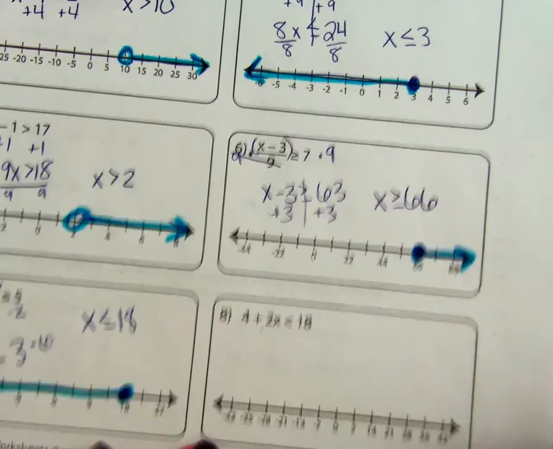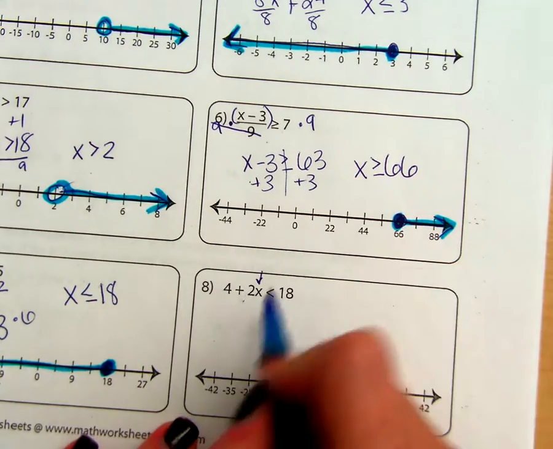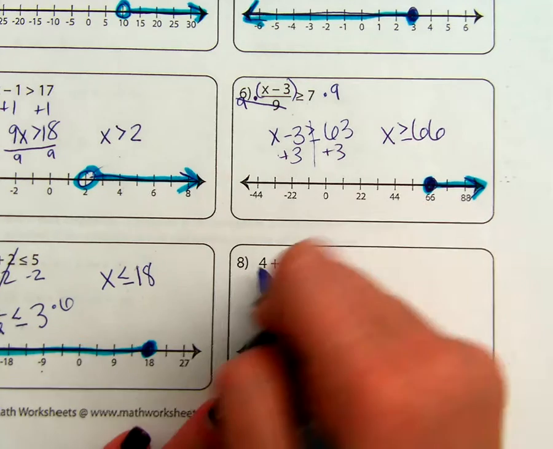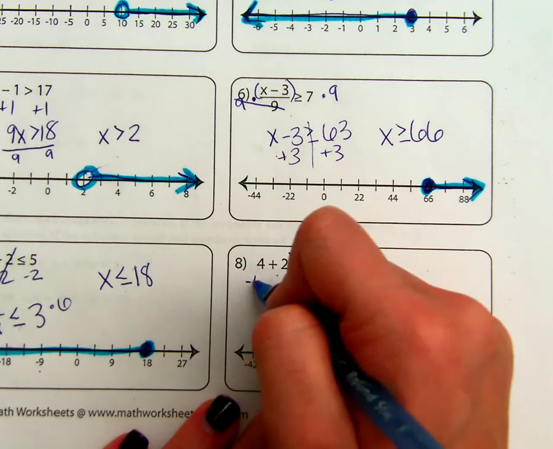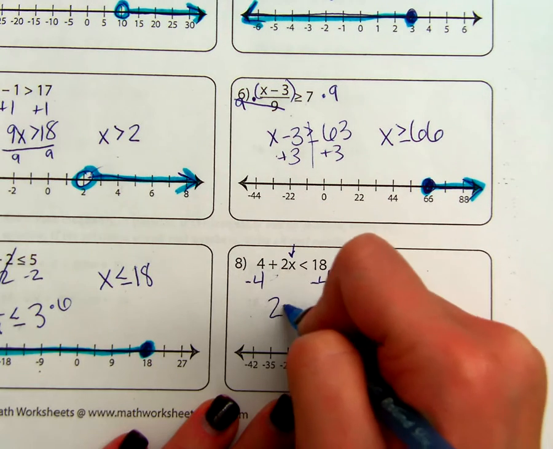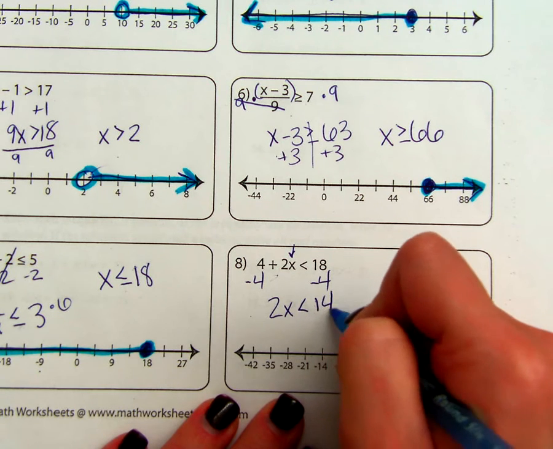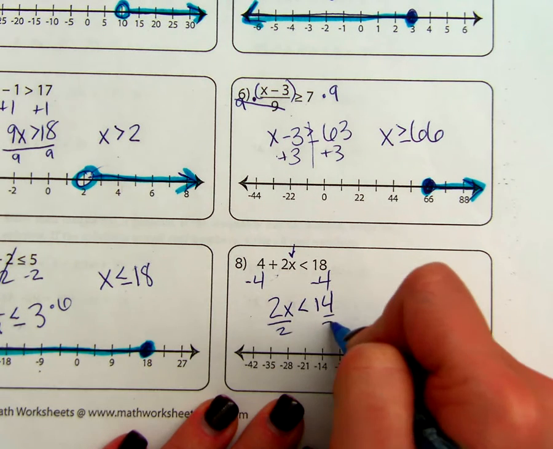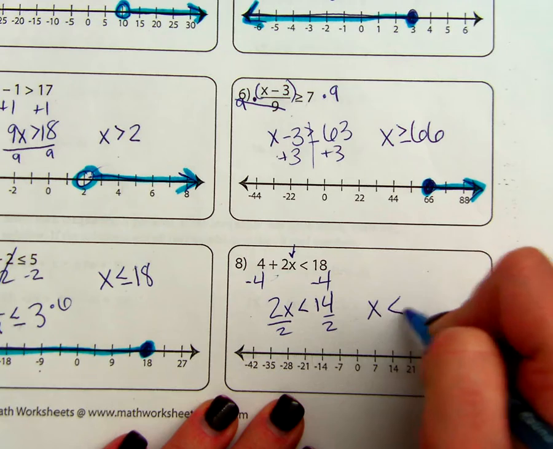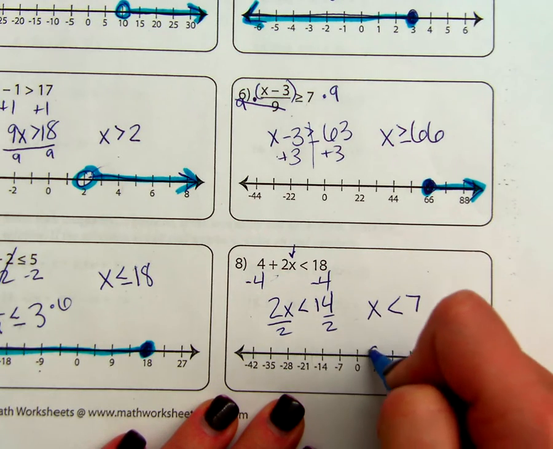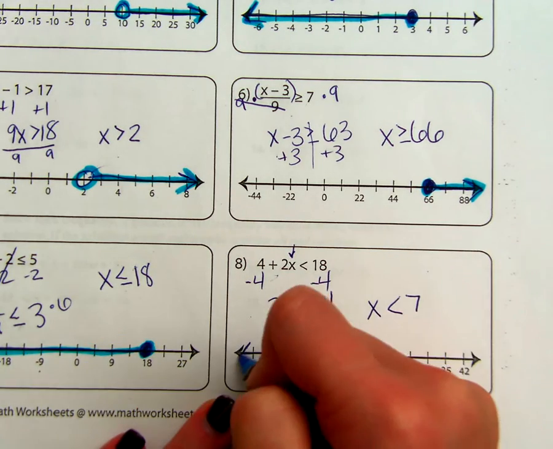And for number 8, we need to get the variable alone, but it needs to come last. It is a positive 4, so we need to subtract 4 from both sides. We're left with 2x is less than 14. Divide both sides by 2, you'll get x is less than 7. Open circle to the left.